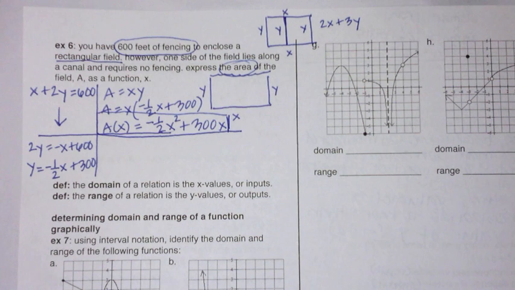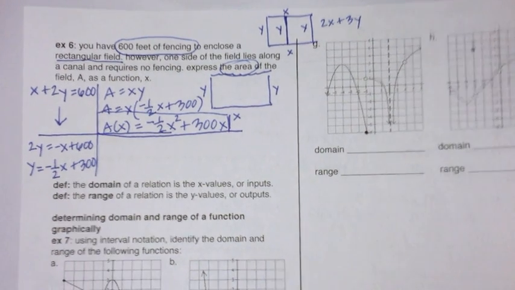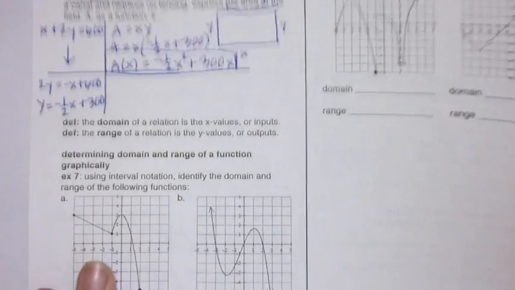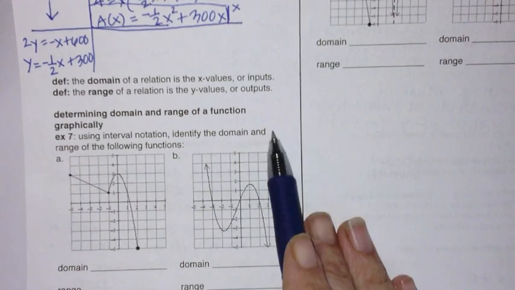Alrighty, so those were the word problems, and now we are moving on to domain and range of a function. So again, domain, the x values, range, the y values. So domain is kind of like the width, and range is kind of like the height. So we're going to take a look at this graph and see what the domain and range is. We're going to use interval notation too, so we're going to get to practice what we learned in P9. So take a look at this. Using interval notation, identify the domain and range.